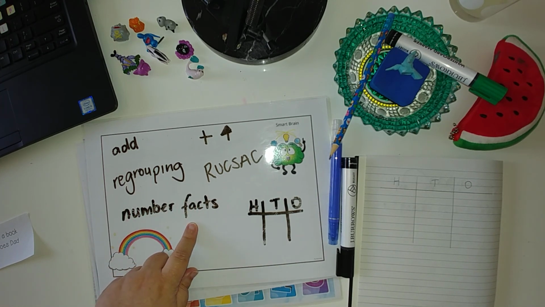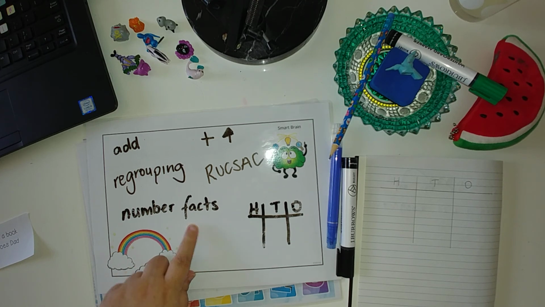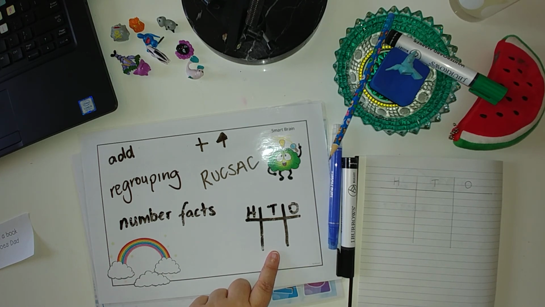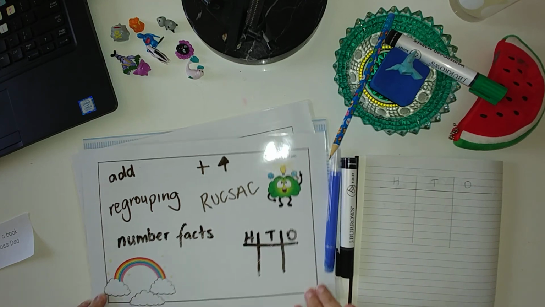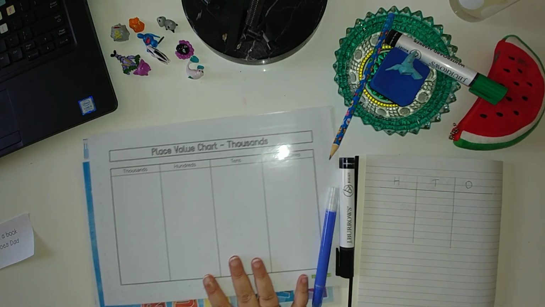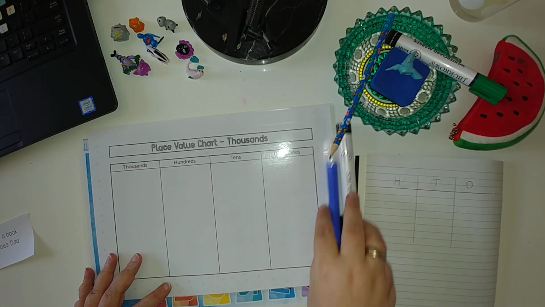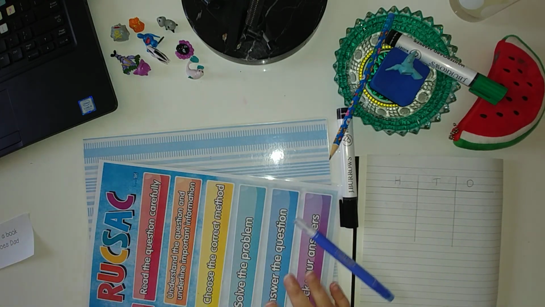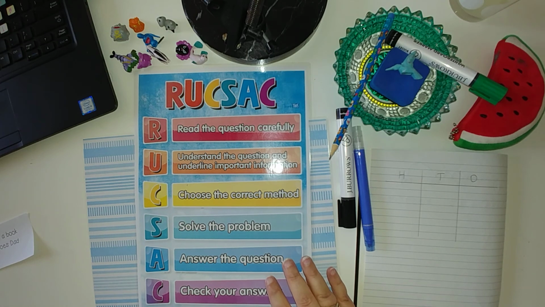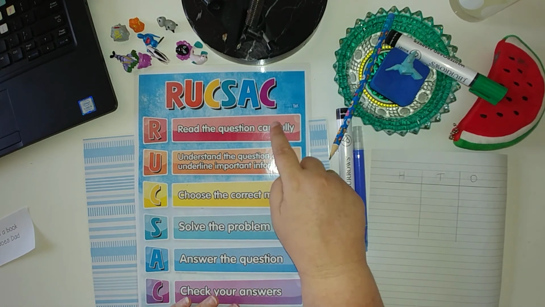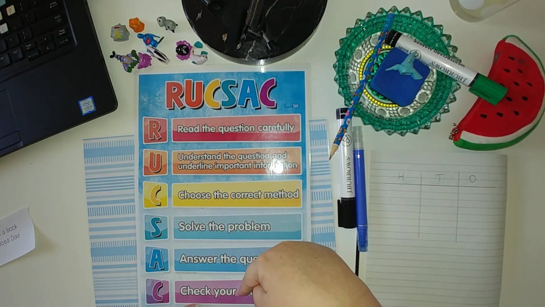I need to remember all my addition facts. I need to have my place value chart in my head. Now, I've also drawn a place value chart in my book because I'm going to use it for my vertical format, and I've got my place value chart here to work on. Okay? Let's have a quick look at Rucksack again. I know we've looked at it a few times now. Every time I get a word problem, I need to use my Rucksack to organize my thinking.